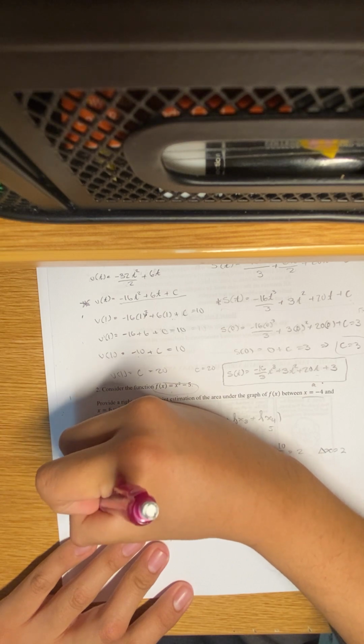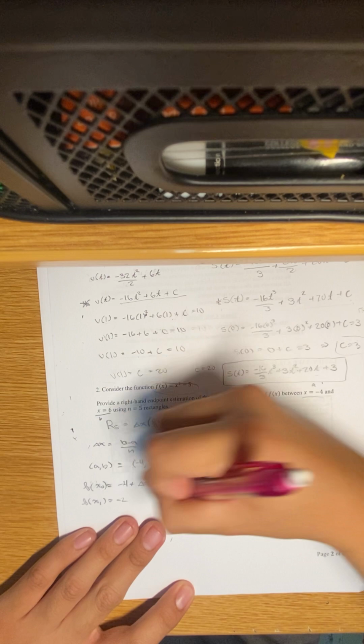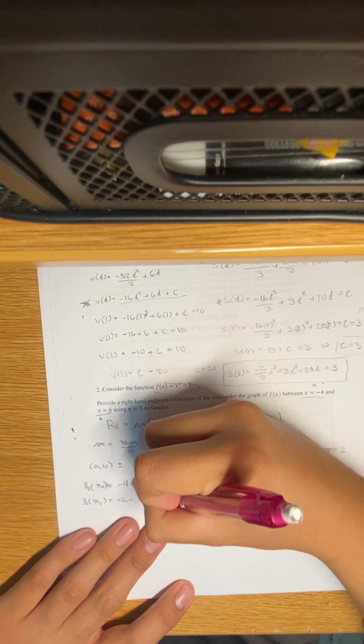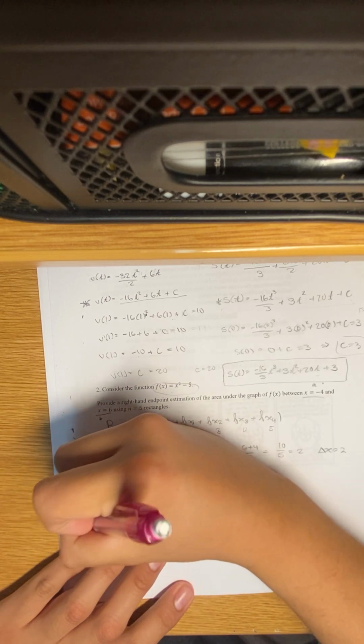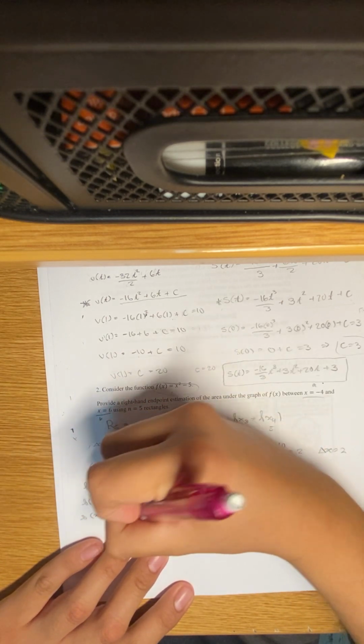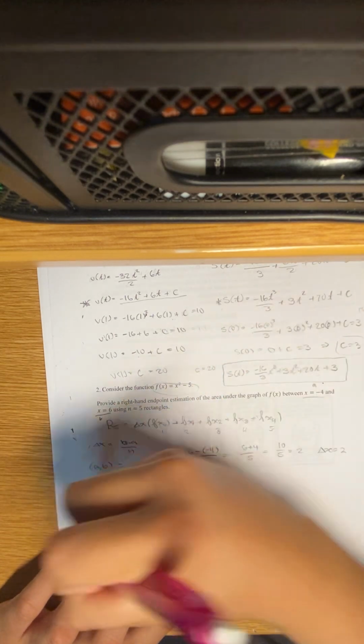Do the same thing for x1. So then you have -2 because you carry on from there. You continue from there, so -2 plus 2 equals 0. For x2, you do the same thing. Continue from 0 plus 2. It's just going to be 2.